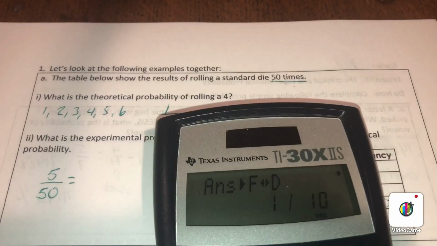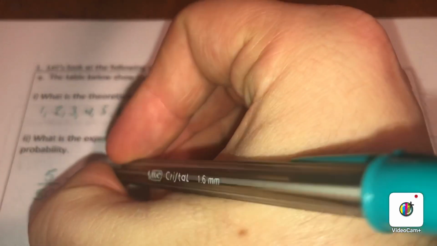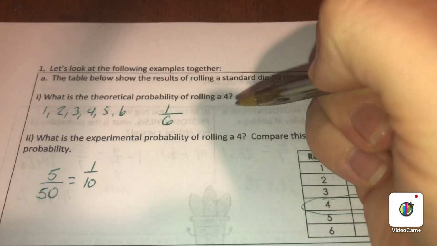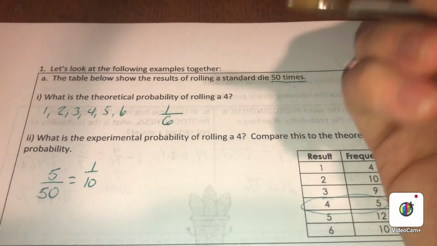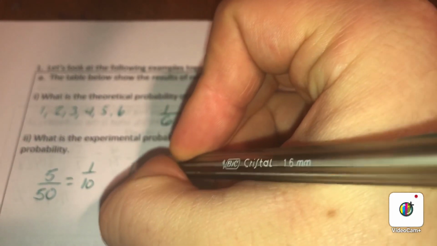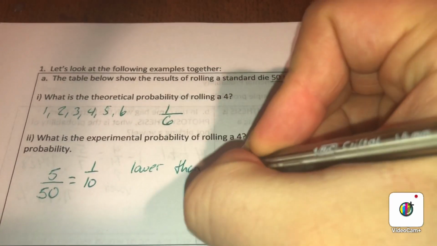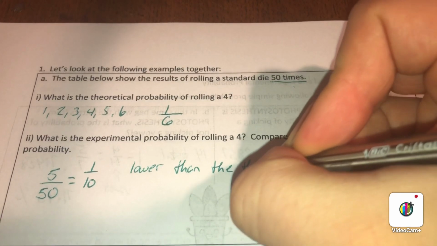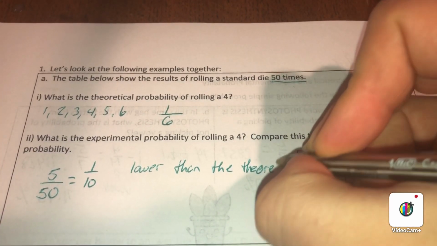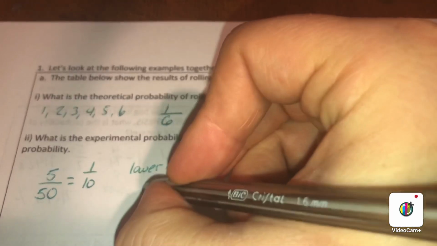Is this 1 over 10? So the theoretical probability is more than the experimental probability, where this is lower than the theoretical probability.